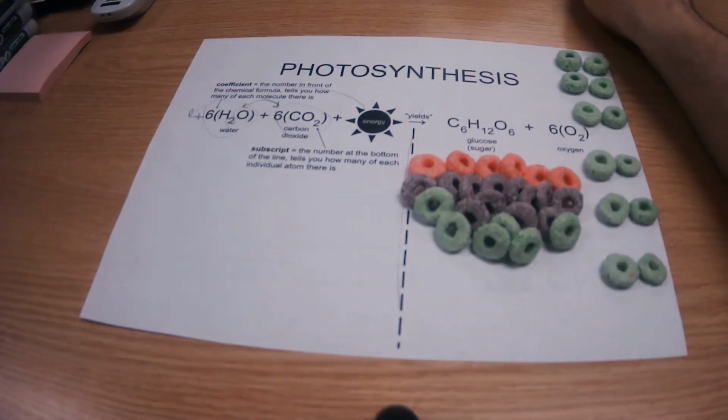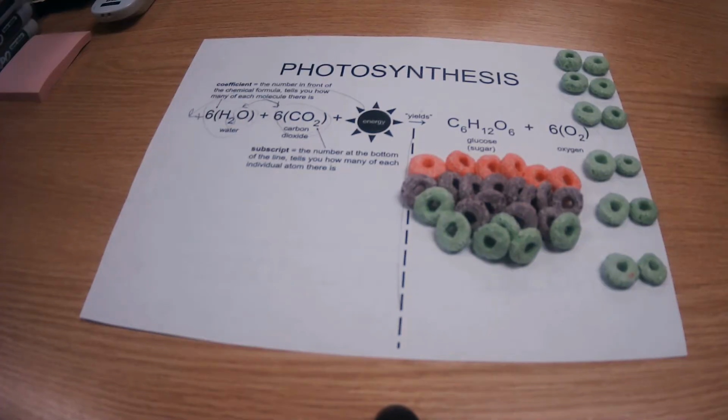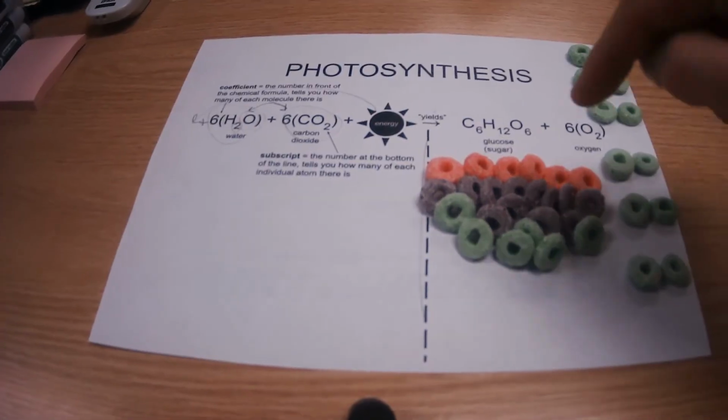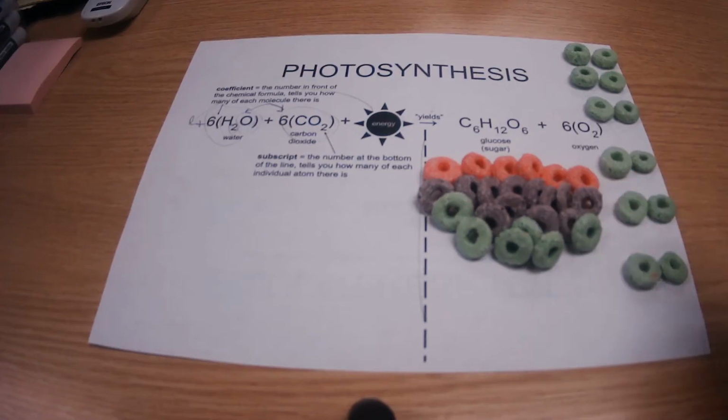On the left side, you could have like 2 hydrogen, 1 oxygen, and then on the right side, it could be 2 oxygen. No, you always have to have the same things. So we started with 6 carbon, 18 oxygen, and 12 hydrogen on the left. Well, it's the same stuff we ended with. They're just joined together in a different way. So there's still 6 carbon, there's still 18 oxygen, and there's still 12 hydrogen. They're just in different forms over here.